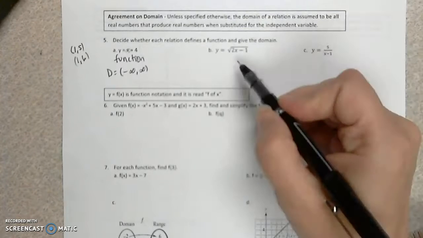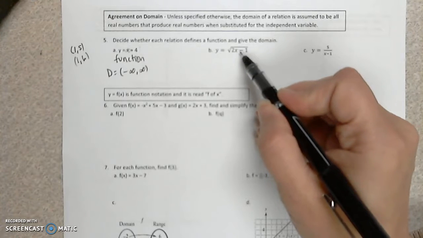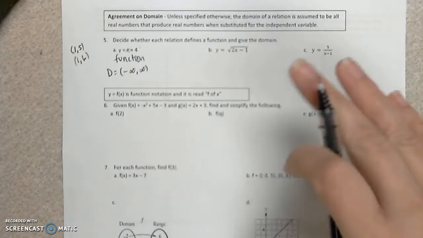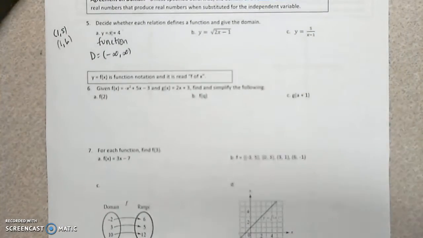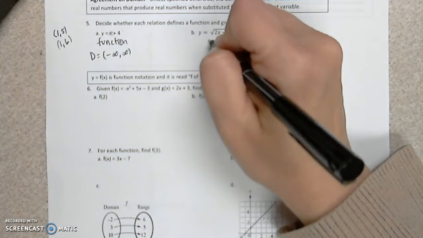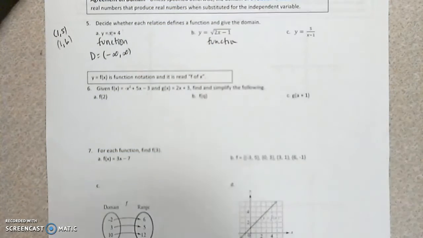let's say a 1, and I say 2 times 1 is 2, minus 1 is 1, the square root of 1 is 1. If I came back and filled in a 1 a couple days later, I'm still going to get a y value of 1. So I can't fill in the same value of x and get a different y value. So we can say this is a function.